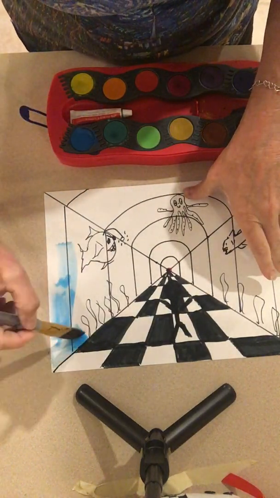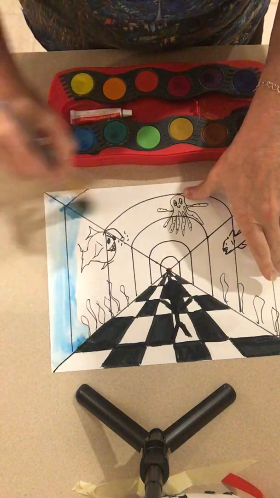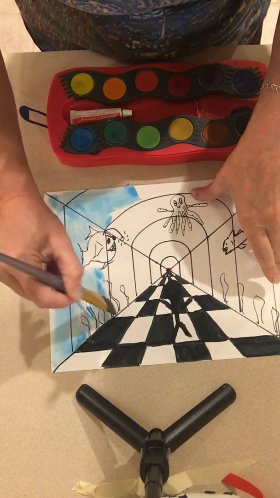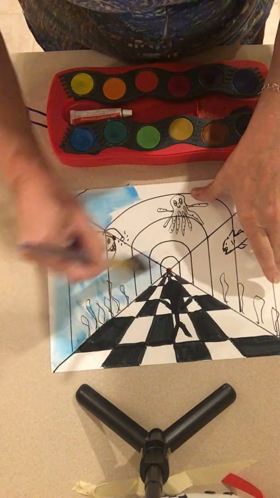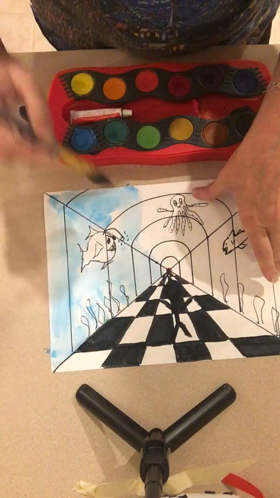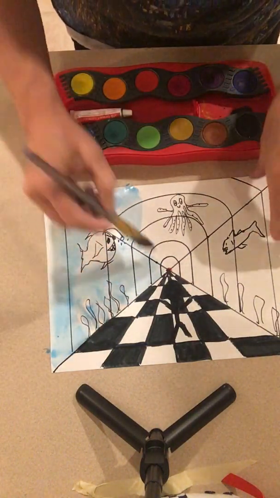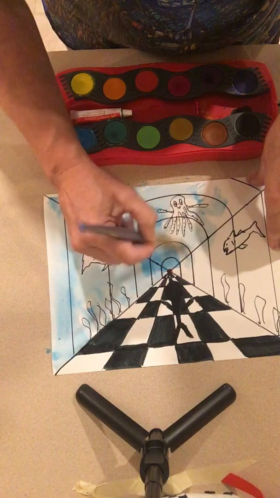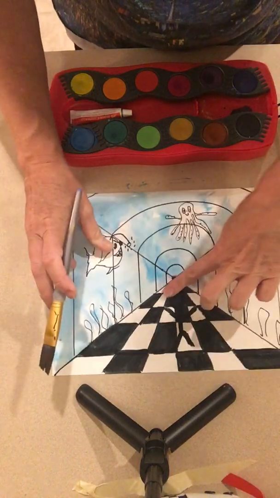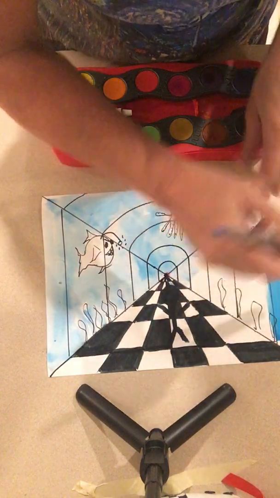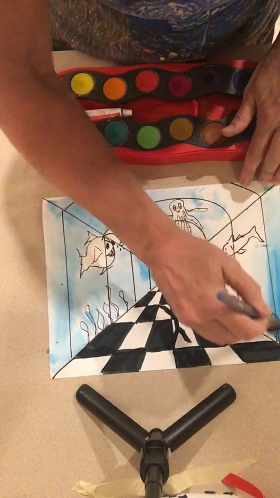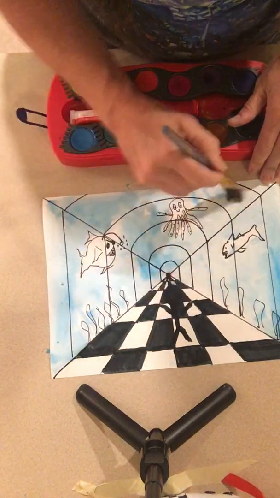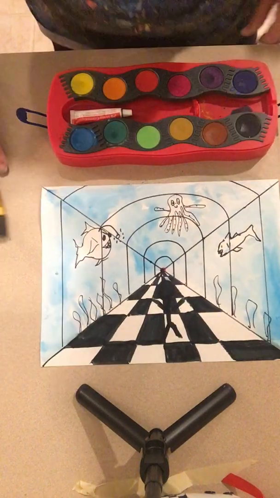All of this is the water. All of this part is the water in the aquarium that you see looking up at all of these animals. Whoops, that's not water. I'm going to do this really quick. Y'all can do a much better job than that. But now, see, that starts to make a little bit more sense.